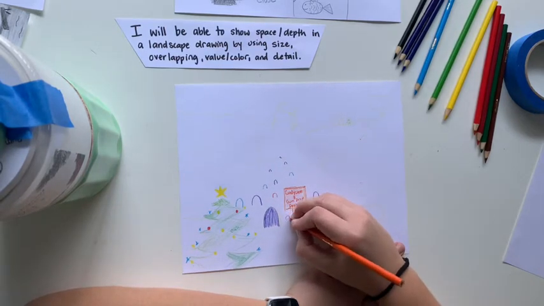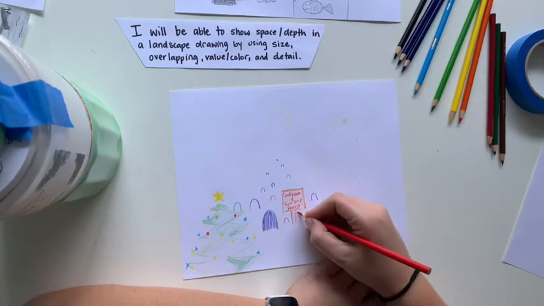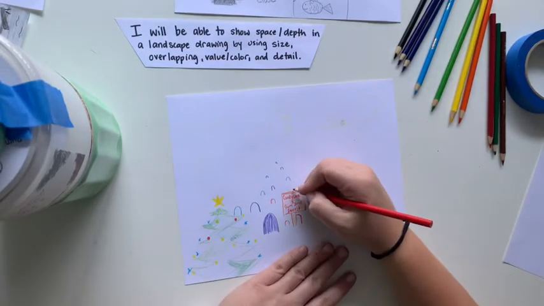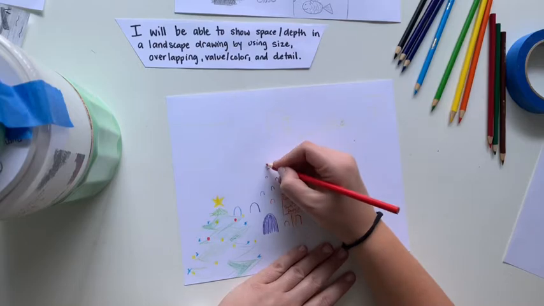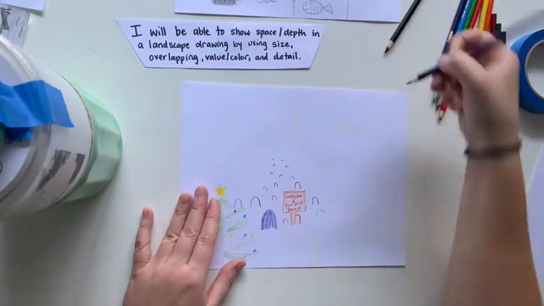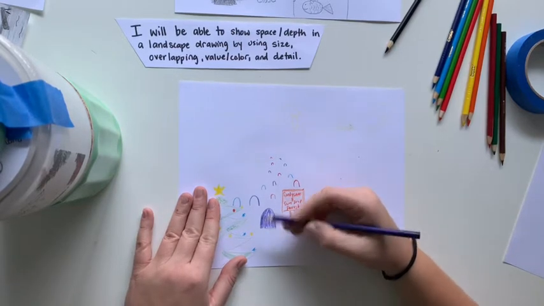Orange. Maybe one of my gumdrops is halfway behind my sign. I just know that they're supposed to get smaller as they go back in the distance. Okay, and then as I finalize that and I decide where they want to go, then I can start shading them in.